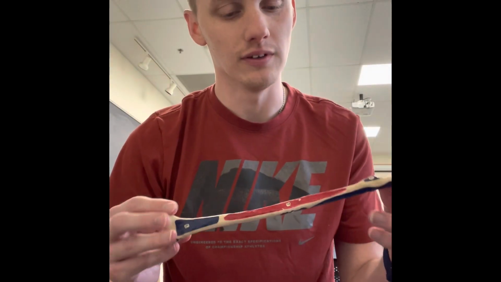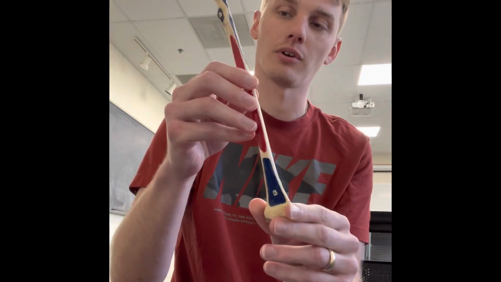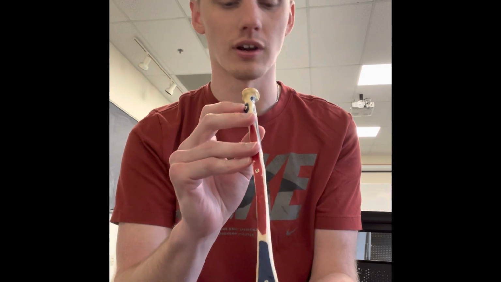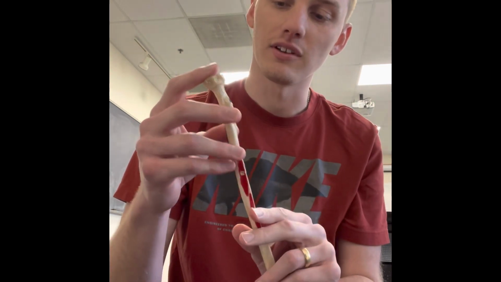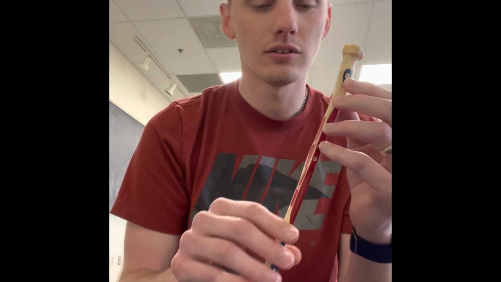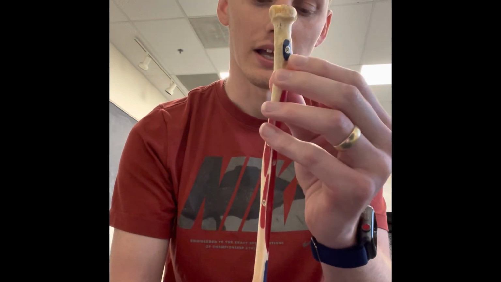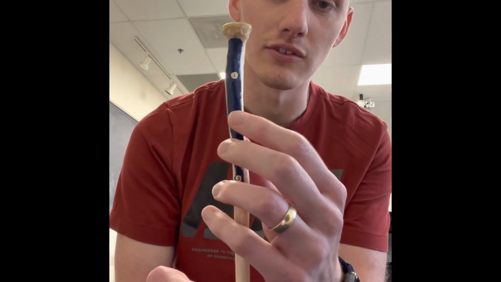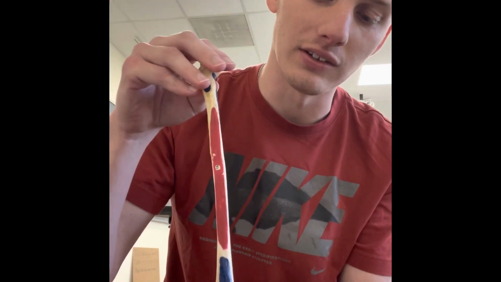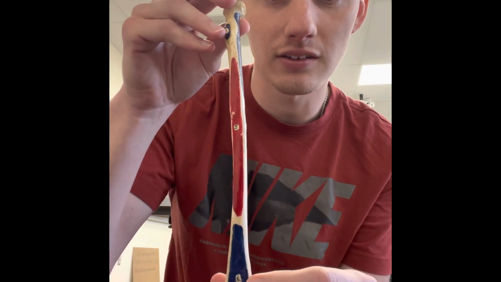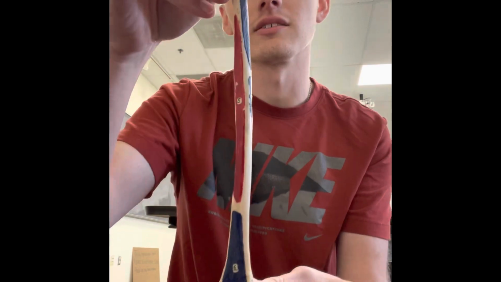Okay, this is going to be the video for the radius. This radius, if you look at the styloid process and the radial tuberosity here, you'll see this is a left radius. So we're going to start with the insertions. Here on the radial tuberosity is going to be the biceps brachii, and then on the posterior side we've got the supinator insertion, the pronator teres insertion, and back on the anterior side we have the pronator quadratus insertion, and then kind of on the styloid process we've got the brachioradialis insertion.